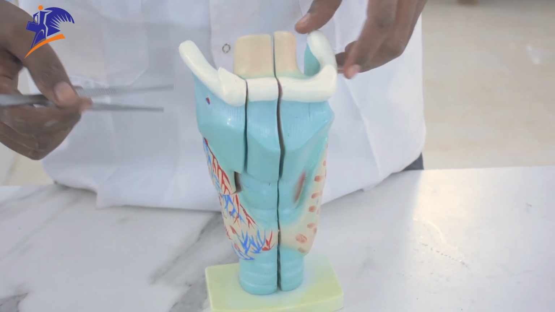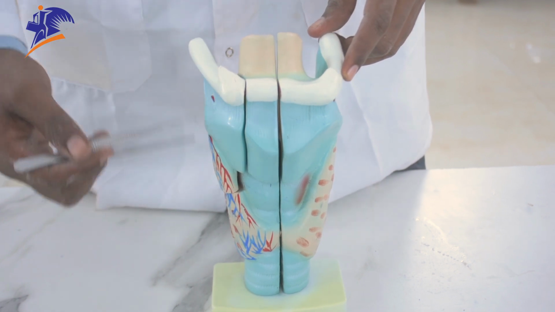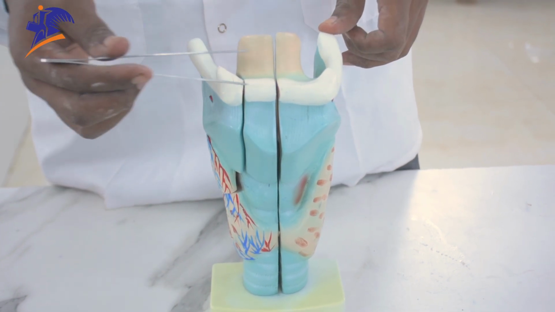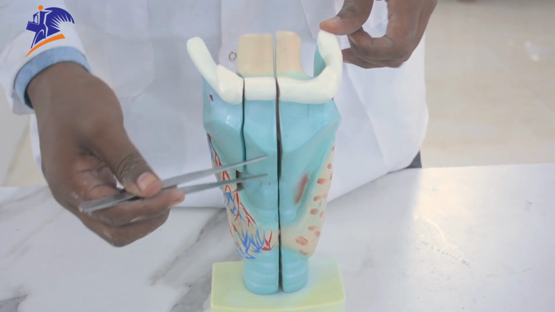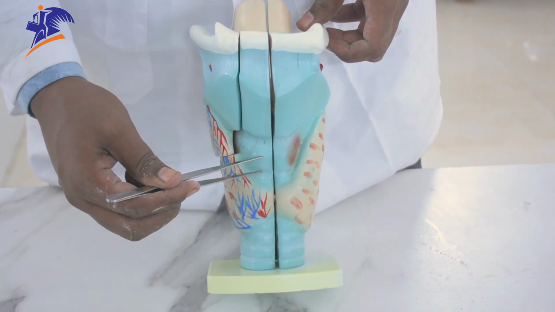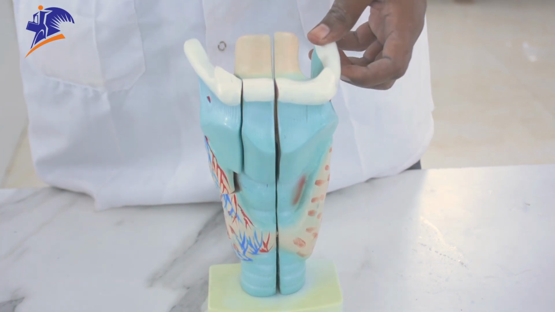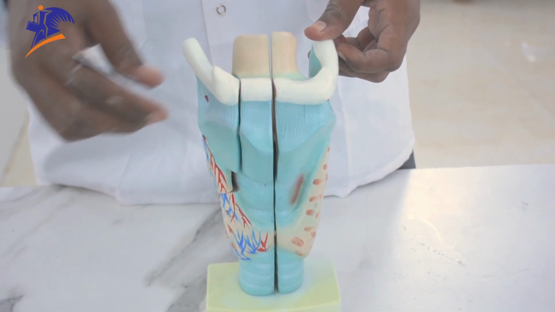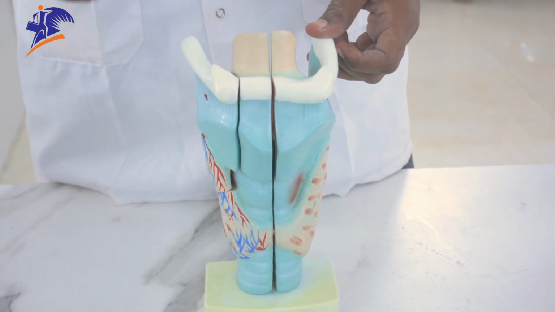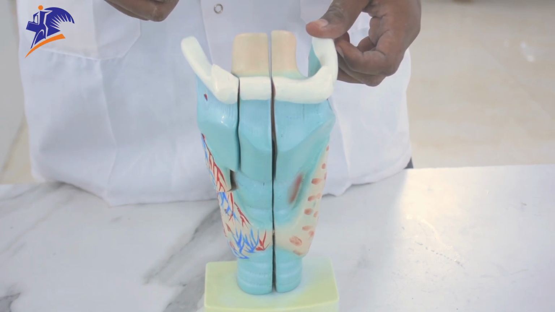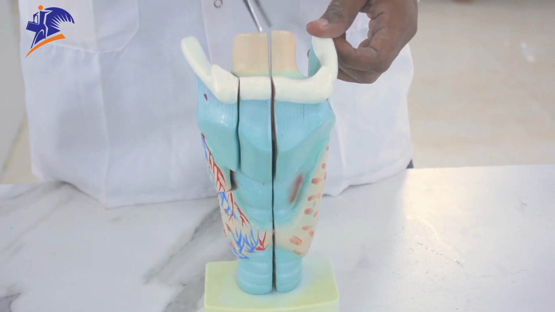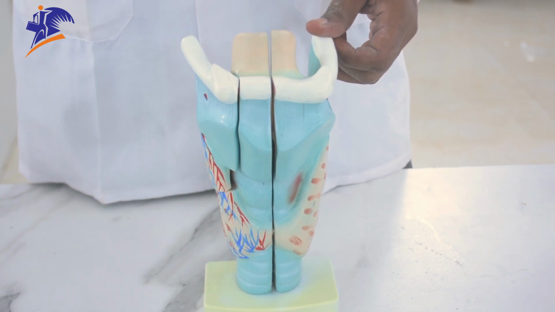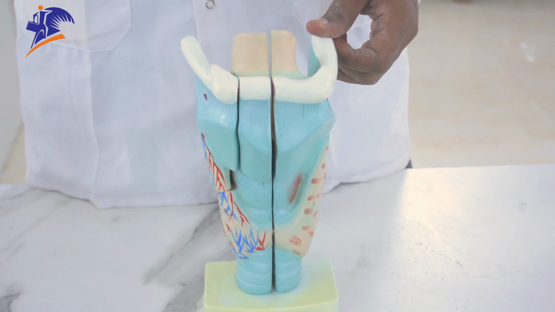In this session, we will talk about the larynx. This is the larynx or voice box, extending superiorly from the hyoid bone. This is the hyoid bone. Inferiorly it extends to this cartilage, which is the cricoid cartilage. The main function of the larynx is sound or voice production. Other functions of the larynx are as the pathway for air respiration, and it also assists in swallowing.